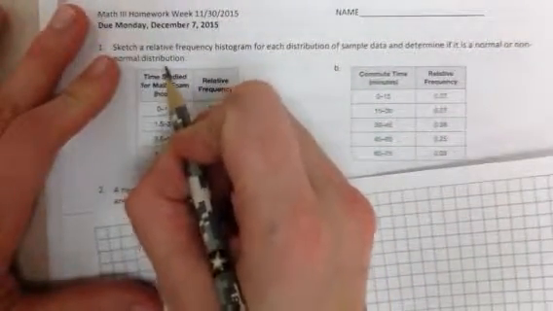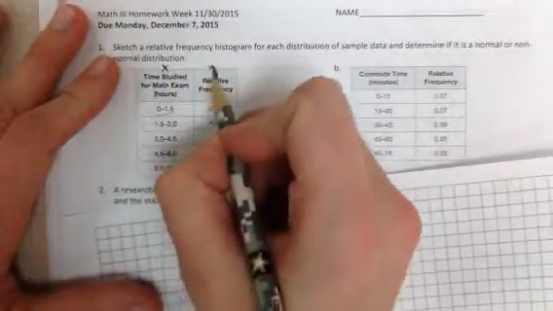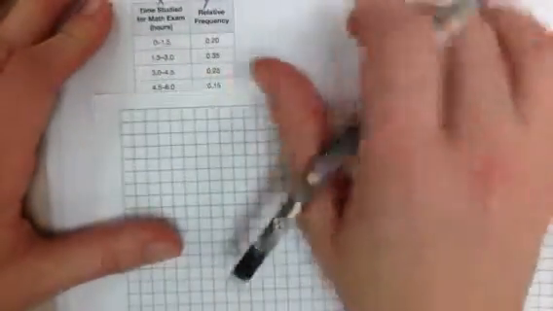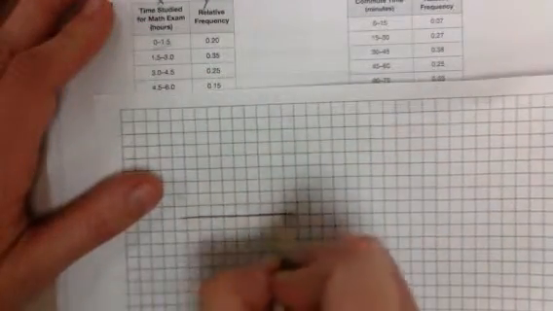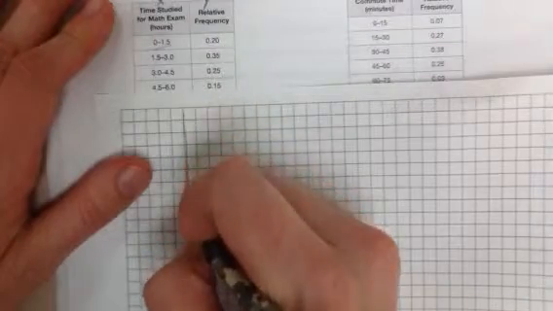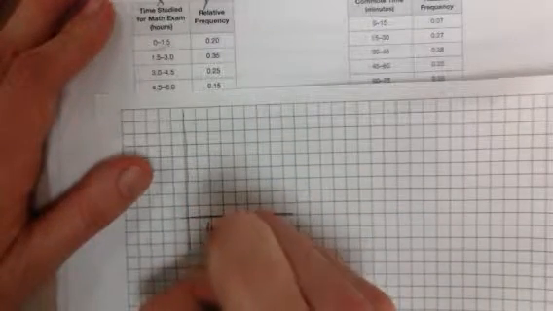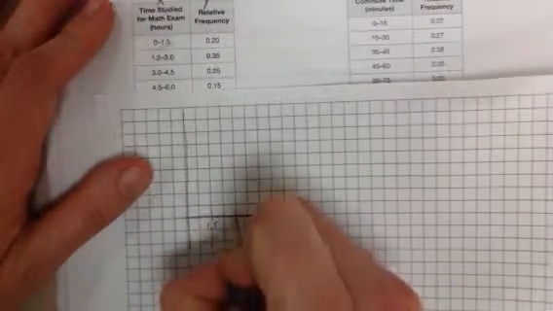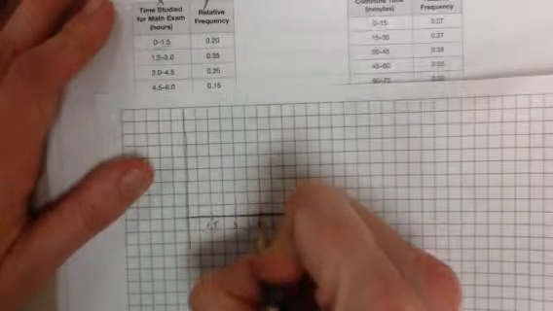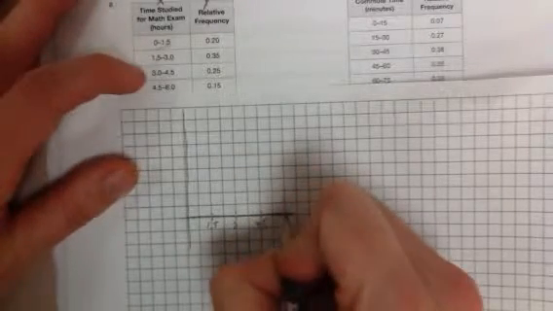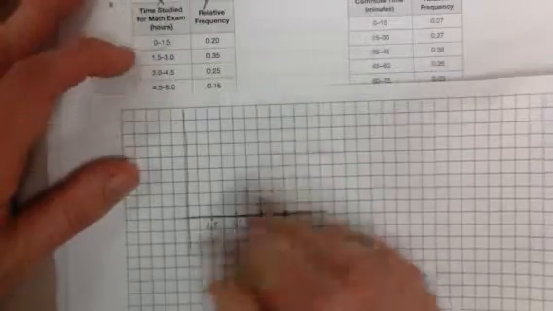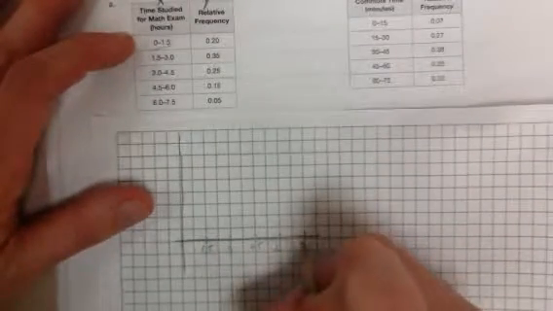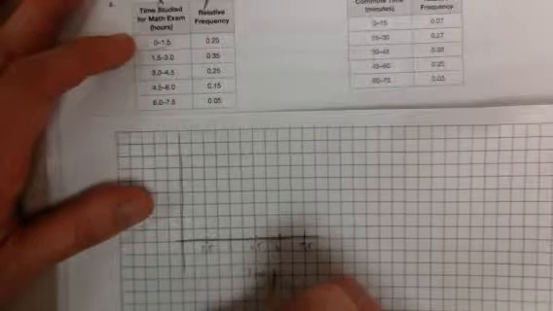This is going to be my X, on my X-axis, and this is going to be my Y. So I'm going to sketch from here to here. I'm going to let this be 1.5 and this be 3, and I'll just go by 1.5s. This be 4.5, this be 6, and this be 7.5. So every 2 blocks is 1.5. And this is time studied for math in hours.